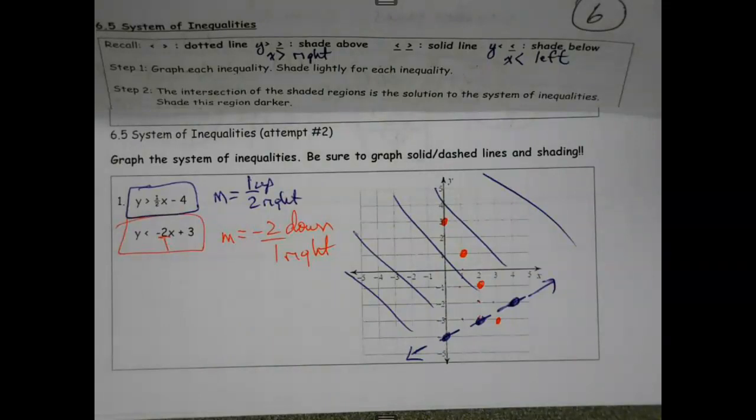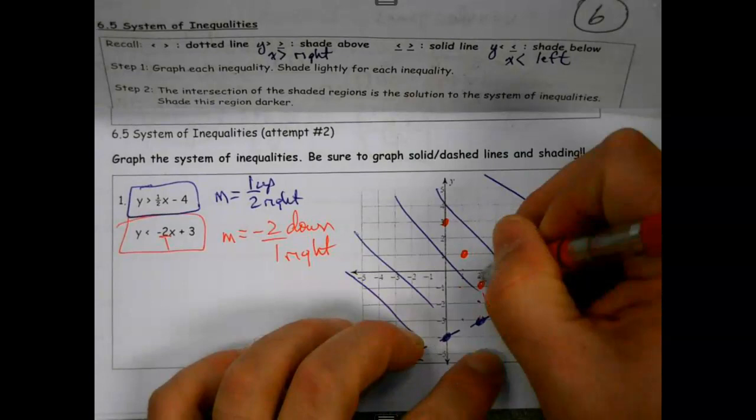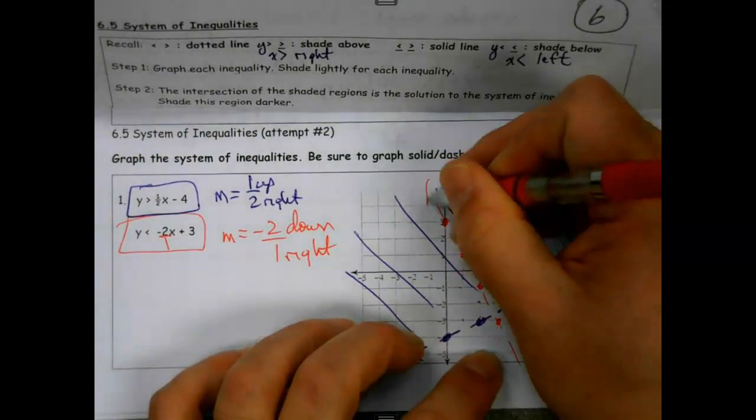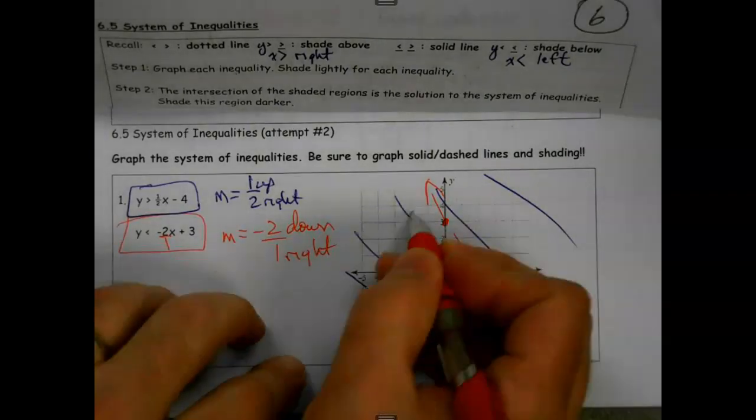So, I look again, my line does not have anything underneath. It is still dashed. Again, colors are helpful on this. That's why I have all the markers and the colored pencils in the back. This time our arrow is pointing at y. When that happens, we're shading below the line.